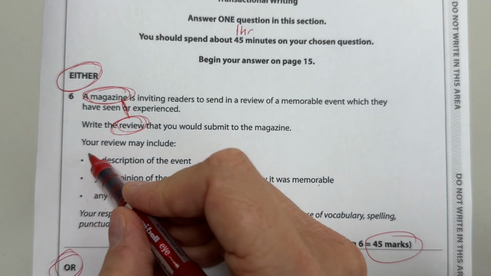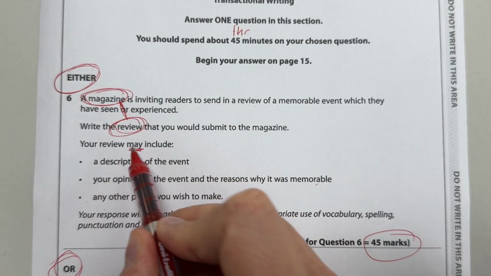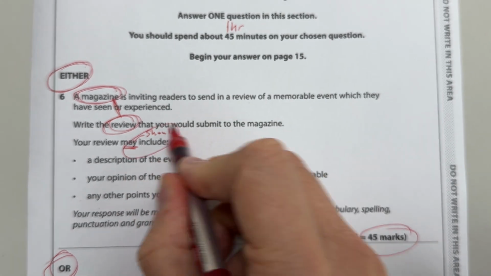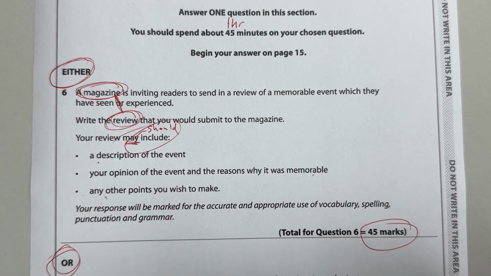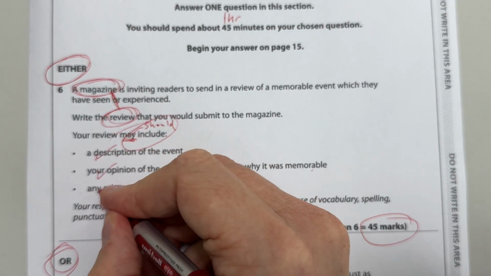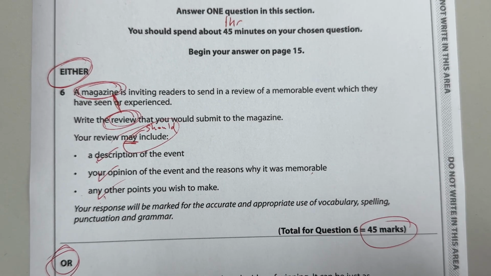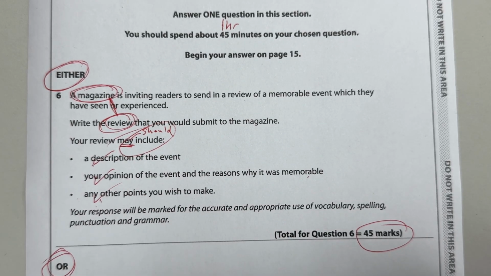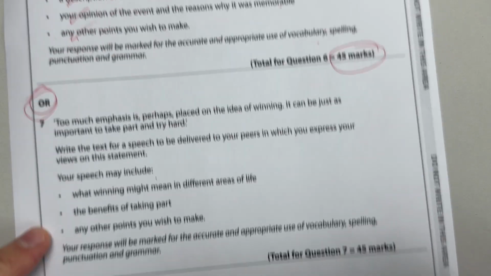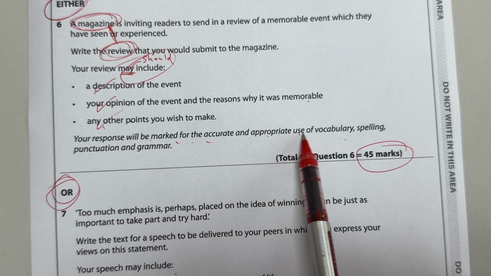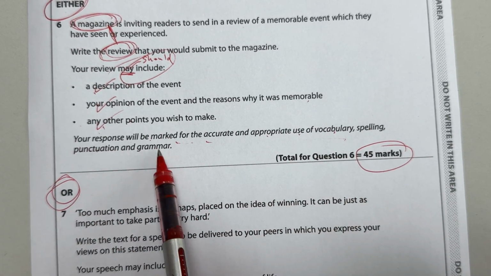I would say with the bullet points where it says your review may include, I would always supplant that with your review should include. They don't put these things in there by accident. They are deliberately there to be used as a checklist for you to make sure you are doing those things. And at the end of every paragraph that you write, I would revisit that list and make sure that you are addressing that. The other stock line on both of these is your response will be marked for the accurate and appropriate use of vocabulary, spelling, punctuation and grammar.